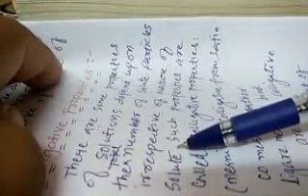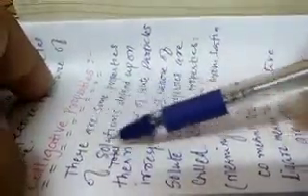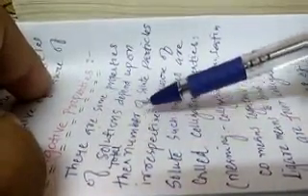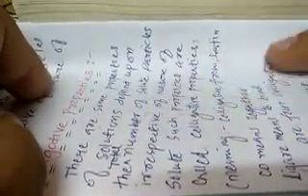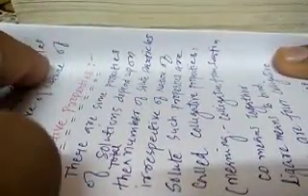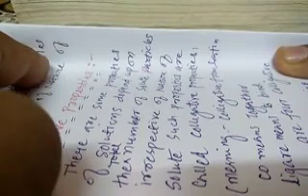Remember, these are properties of solutions, and they depend upon the total number of particles. They do not depend upon the nature of solute, but simply upon the total number of solute particles.